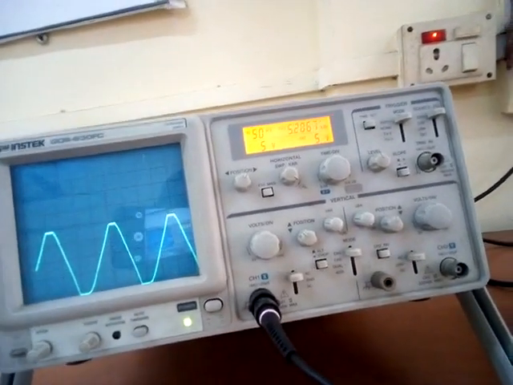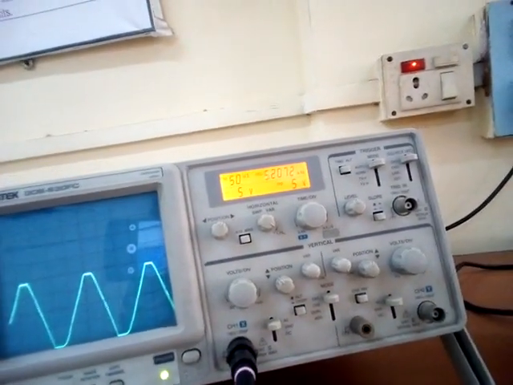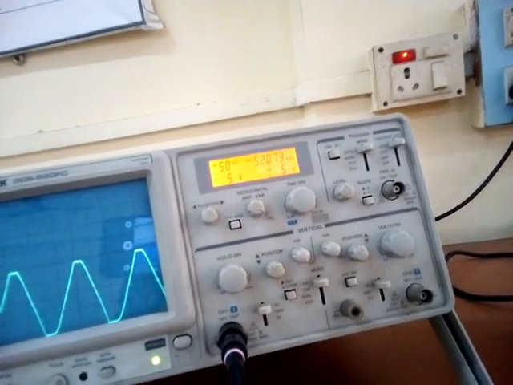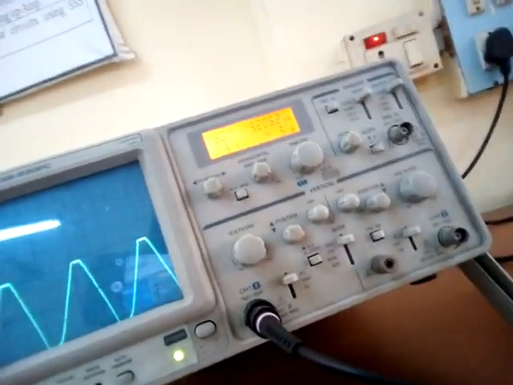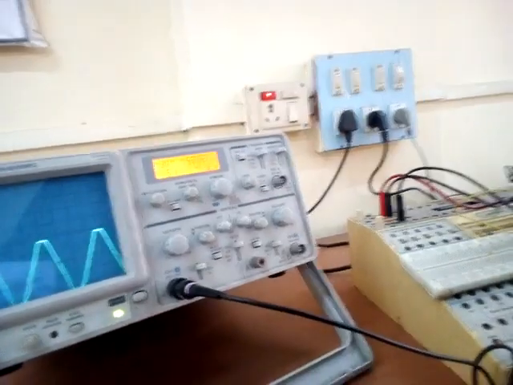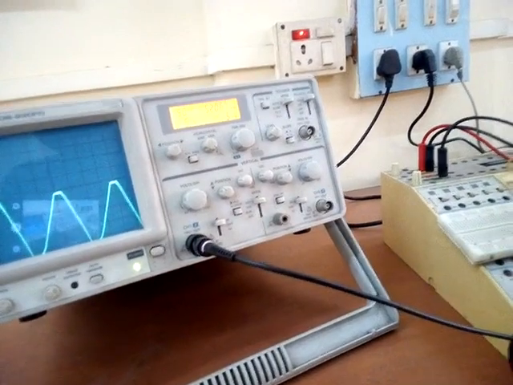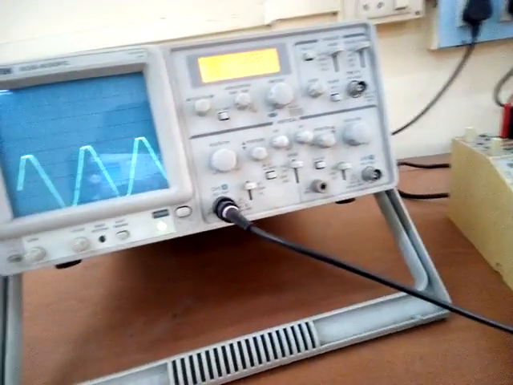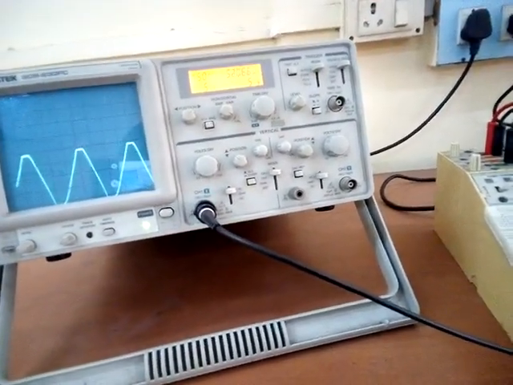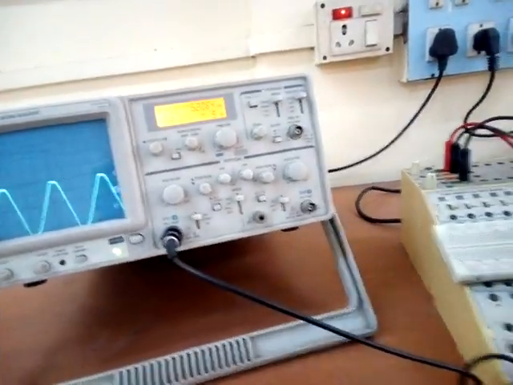So if you calculate 1 by T, that is 1 by 0.18 ms, you get the value of the frequency. So the value of the frequency will be 5.55 kilohertz. That is equal to the theoretical value. So the practical is successful.